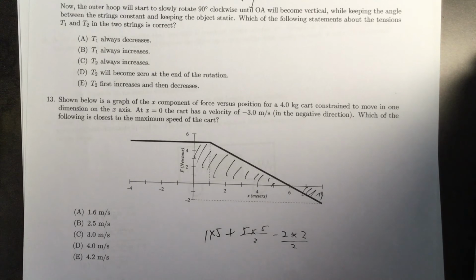So that equals 5 plus 25 over 2 minus 2, equal to 3 plus 25 over 2, which is equal to 15.5 joules.